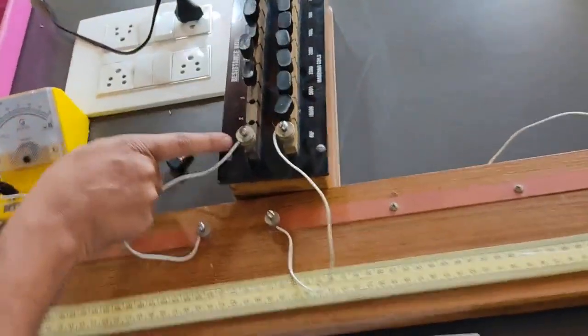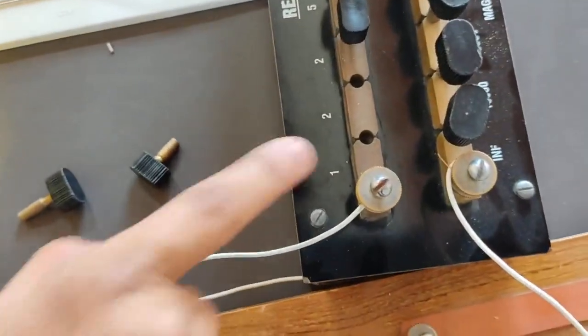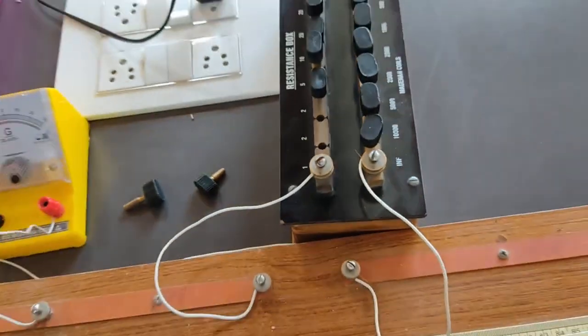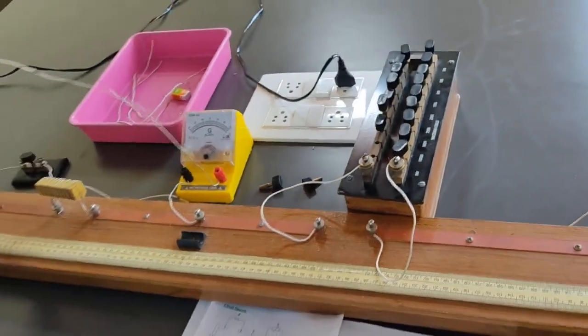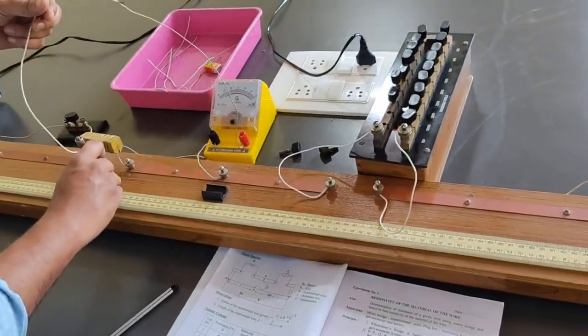Now I am going to remove 3 ohms. So by removing 1 and 2, 1 plus 2, it is 3 ohms. Now again find out the balancing length. At some length you are going to get zero value.